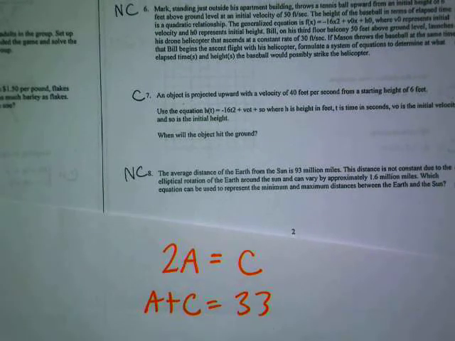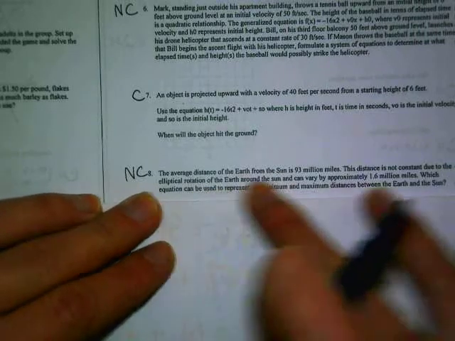All right, 8. The average distance of the Earth from the Sun is 93 million miles. The distance is not constant due to the elliptical rotation of the Earth around the Sun and can vary by approximately 1.6 miles. It says which equation, because it was a multiple choice and I tried to edit it. So I want to write an equation that can represent this situation.